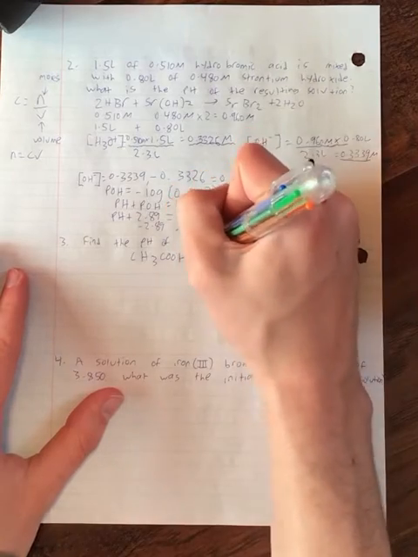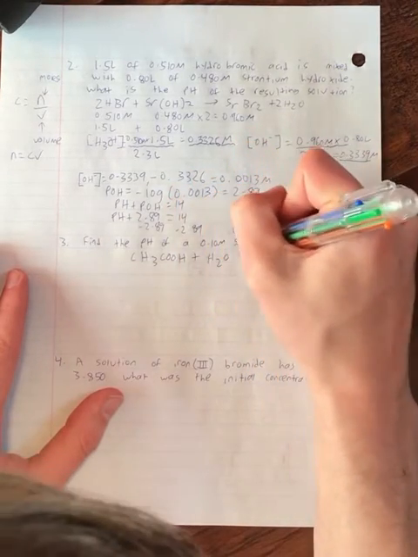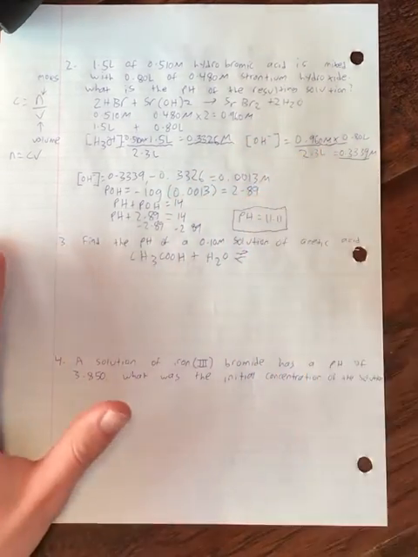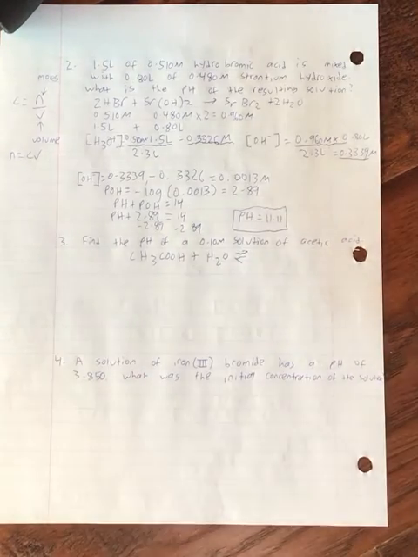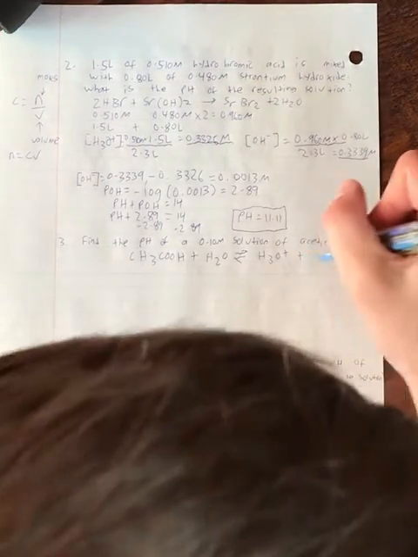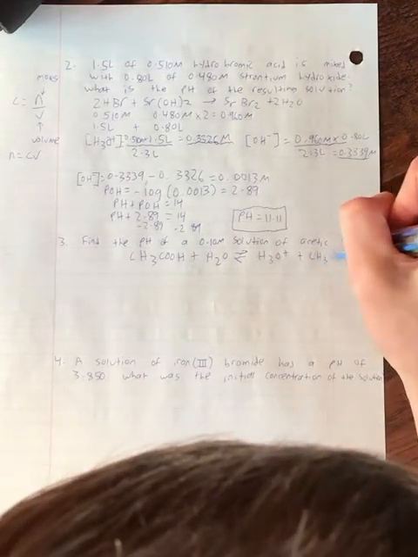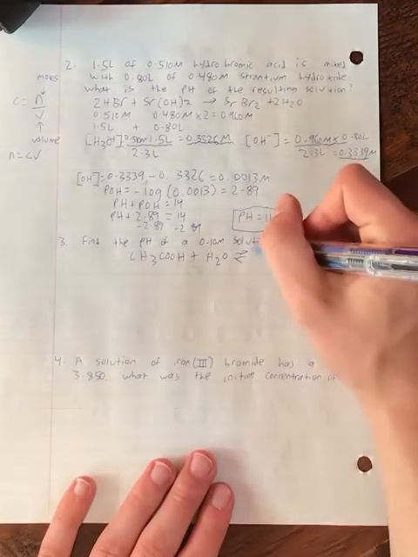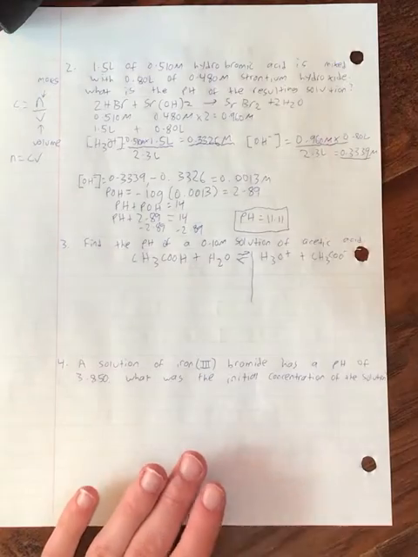Of course, that's going to react with water. And since it's a weak acid, it will be an equilibrium reaction. So this water will become H3O+, and then the acetic acid will lose a hydrogen to become CH3COO-.